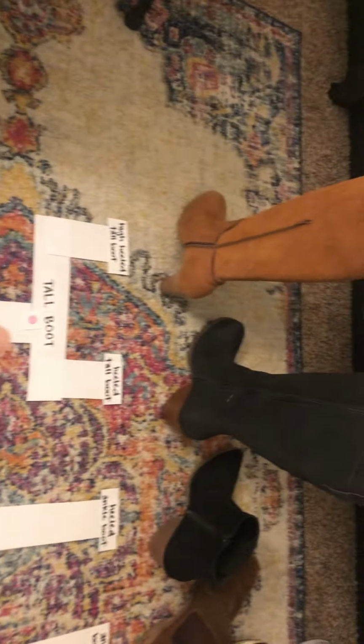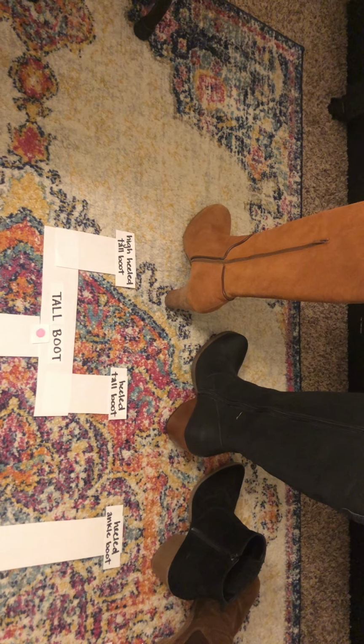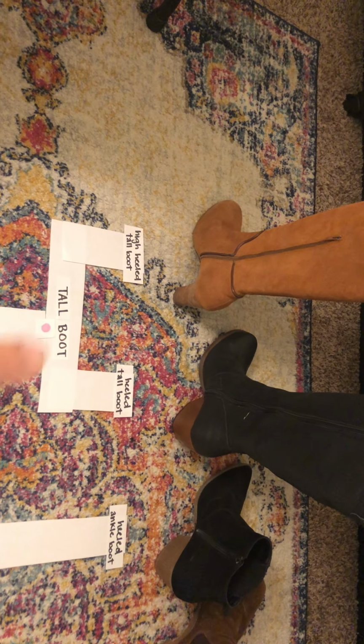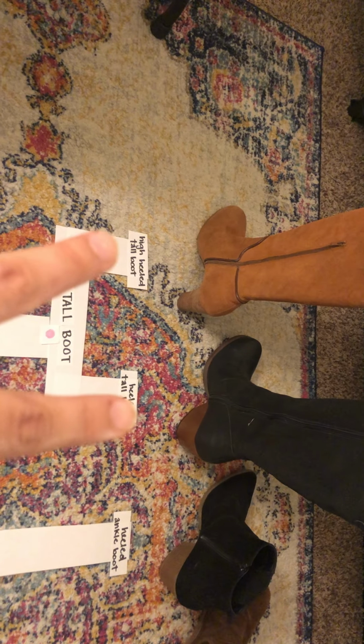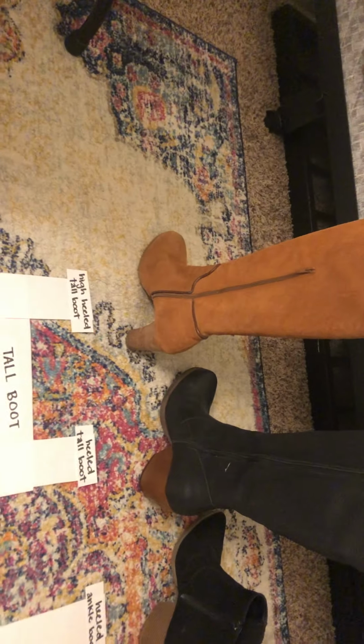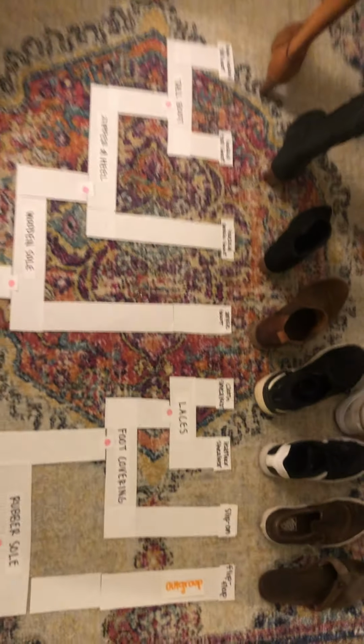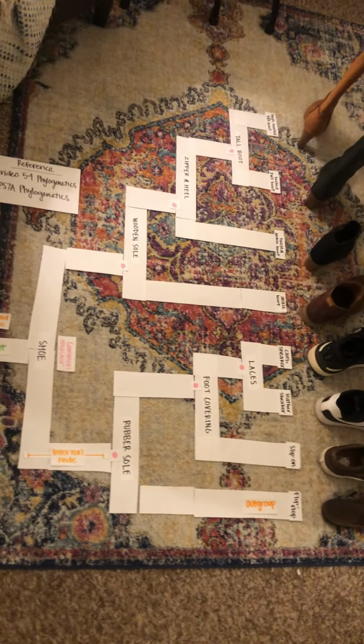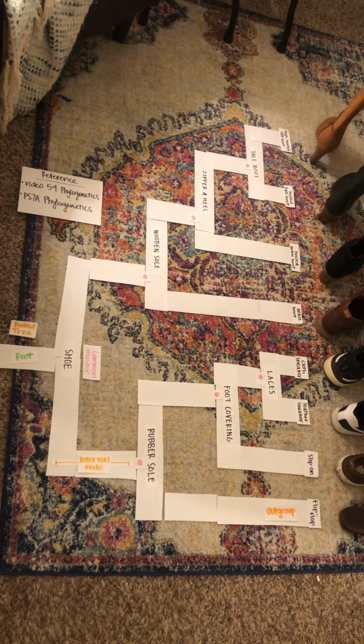Take it one more step, one more branch. Then the most common ancestor is the tall boot, but both of these species then break off into the heeled tall boot and then the high-heeled tall boot. And as you can see, that is the relationship between each of these species.